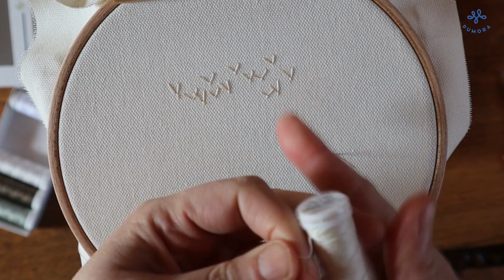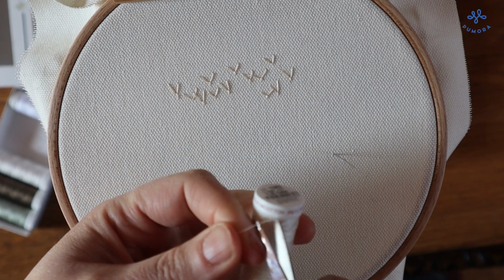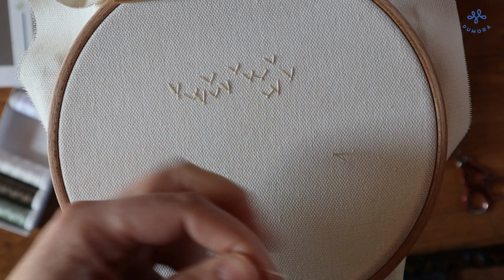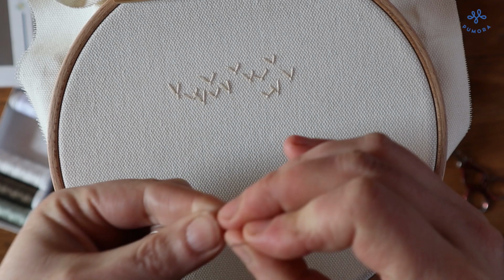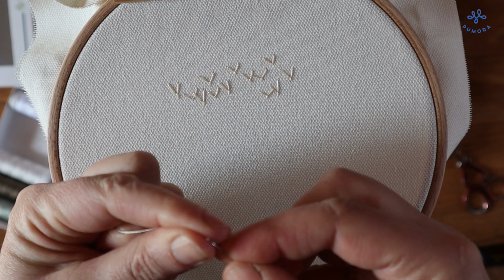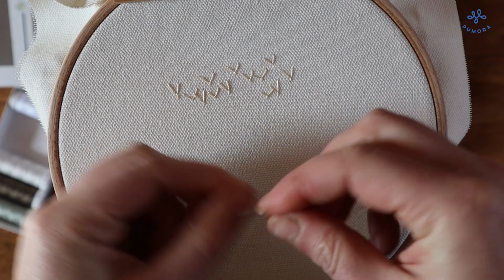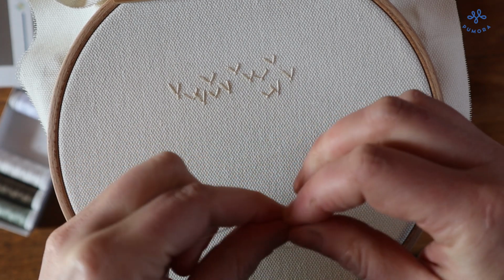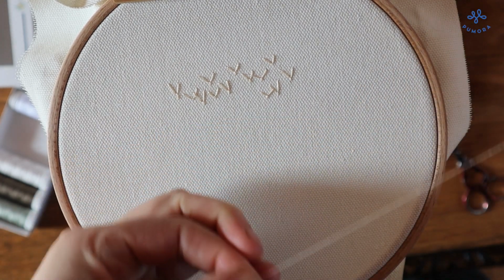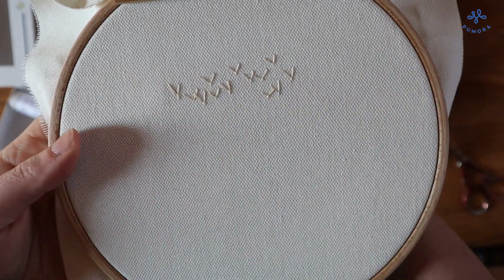I'm using different shades of this light beige cream type of thread. This is the neutral set of the Cotton 12 embroidery collection, and I liked working with it, but I must say in this particular case I couldn't see a lot of difference in the embroidery stitches.